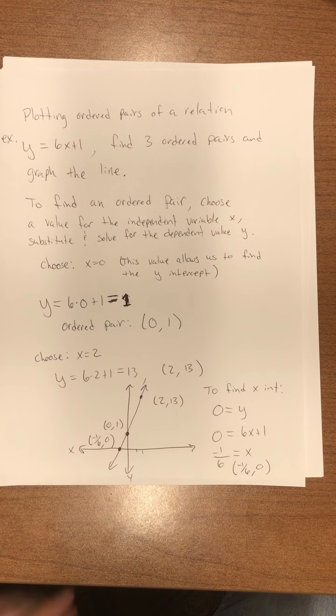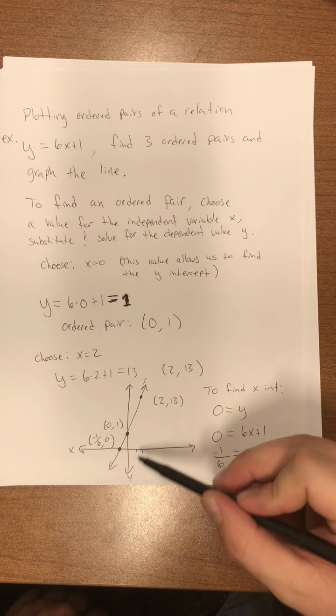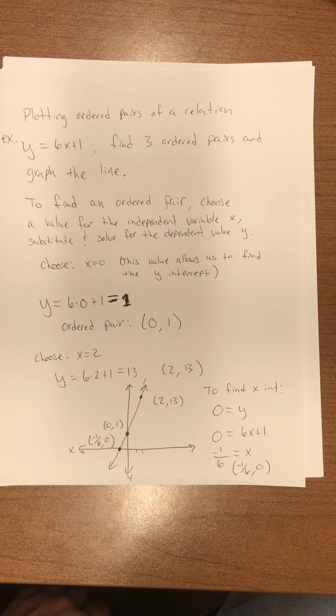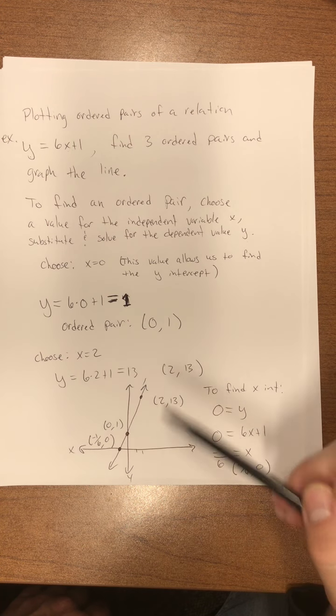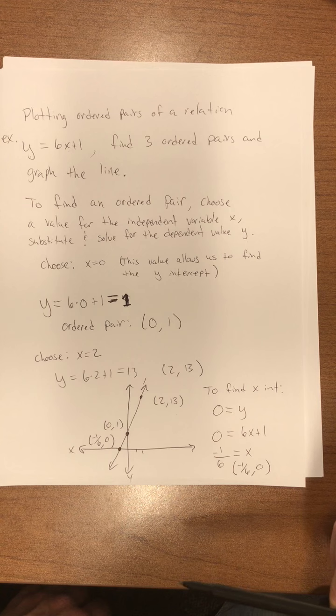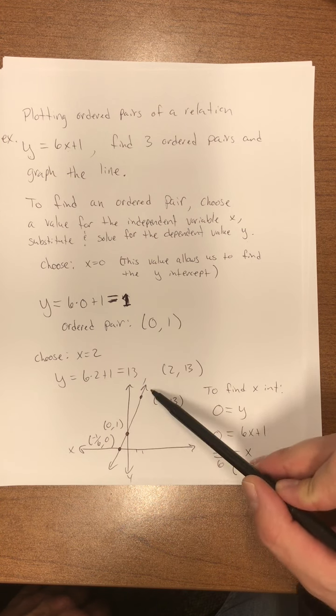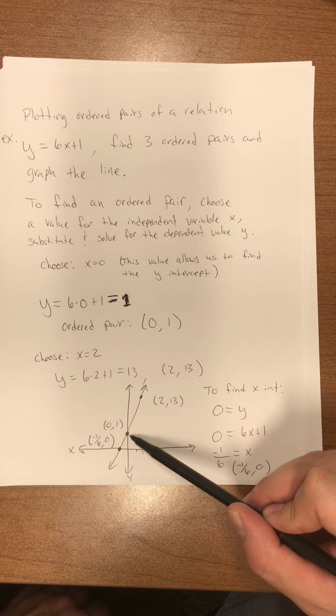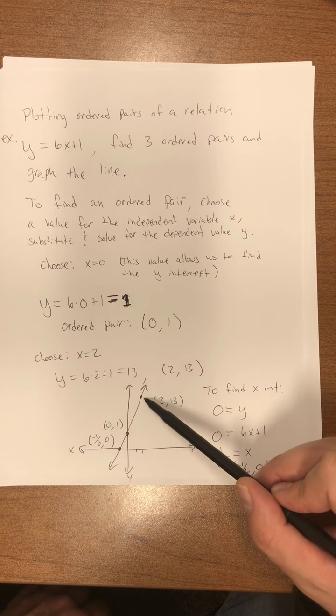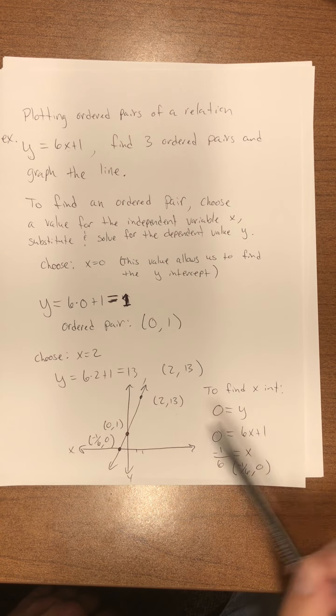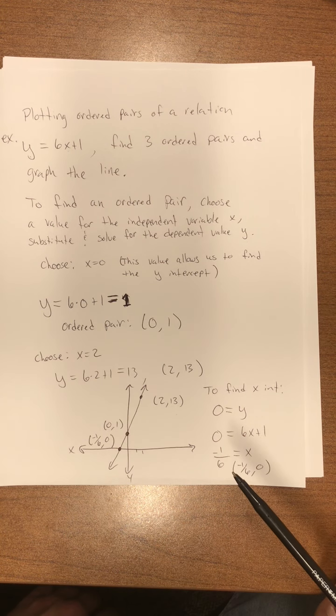Now on the graph, you don't have to make a bunch of grid marks, you don't have to be a perfect artist. We do need to label. We need to label the x-axis, the y-axis. We need to label the ordered pairs. So here's (0, 1). I've got it labeled, that's the y-intercept. Here's (2, 13). And then it says to find a third ordered pair.